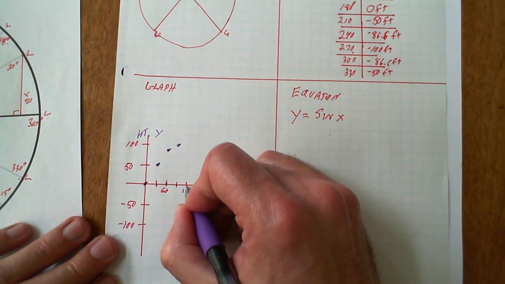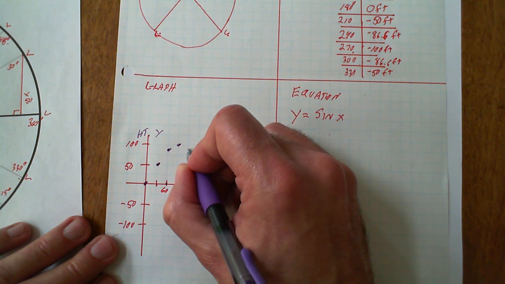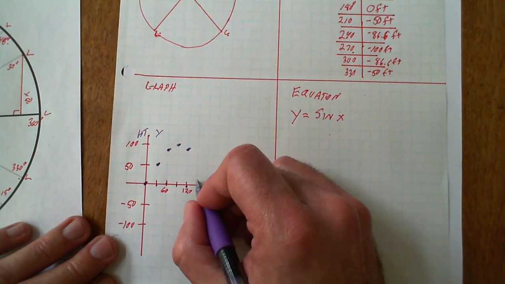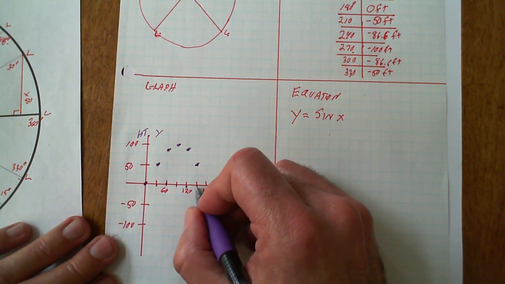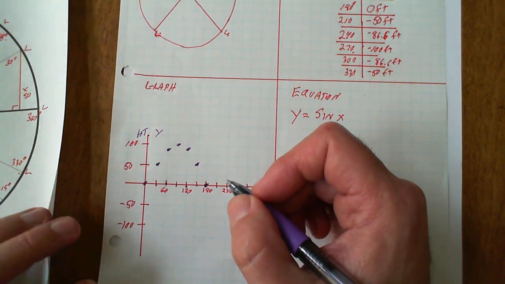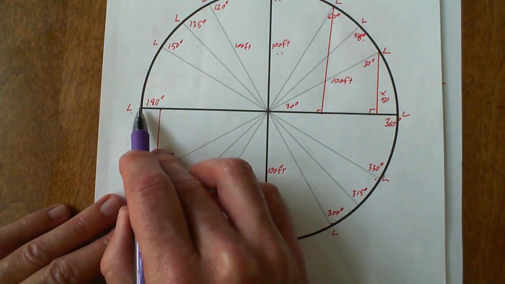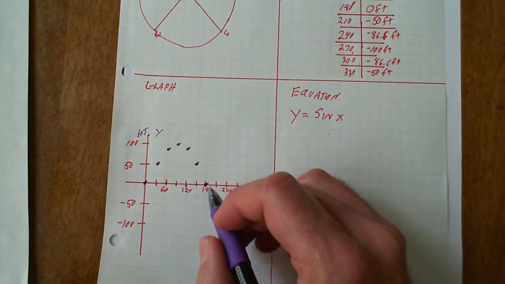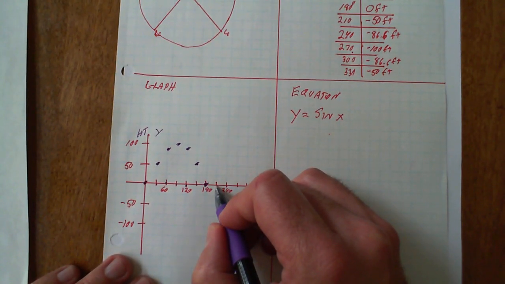And then at 120, what starts happening? We go back down to the 86.6 right here. And then at 150, we go back down to the 50. And then at 180, remember we're back down on the ground, right? We go all the way around, we're back down on the ground. And then at 210 degrees, we go below ground.